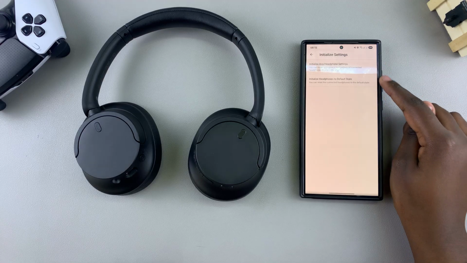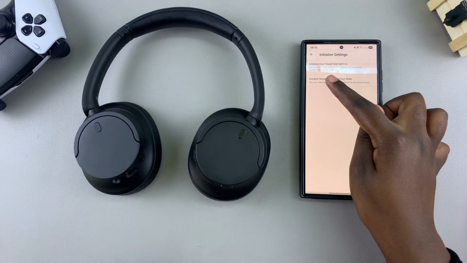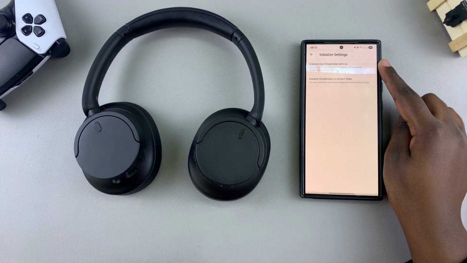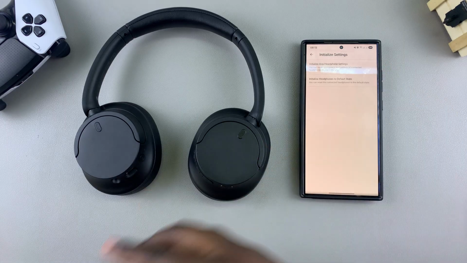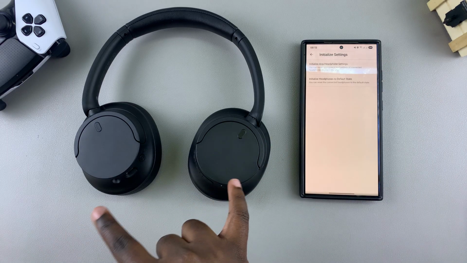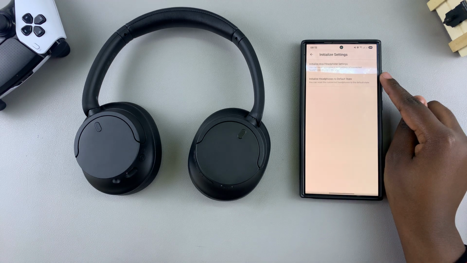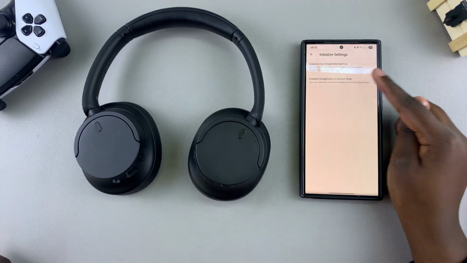Next, you have two options to choose from. You can choose Initialize App/Headphone Settings. If you choose this option, it will take the Sony app as well as the headphones themselves back to their default state. So again, any customizations that you had made on the app as well as the headphones will be taken back to default. Alternatively, you can also choose to just take the headphones themselves only back to default. So go ahead and select the option that you would prefer.